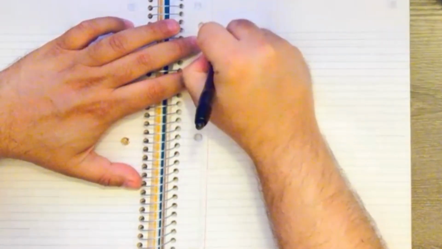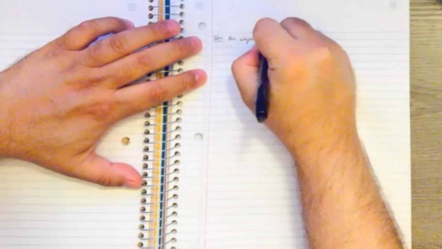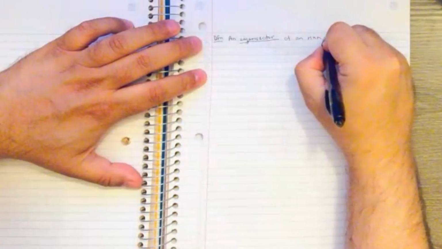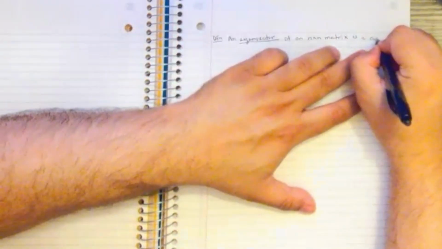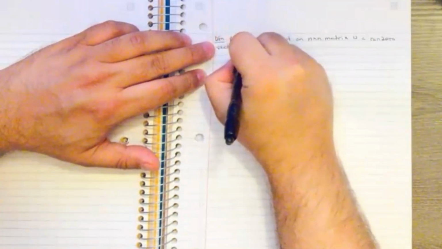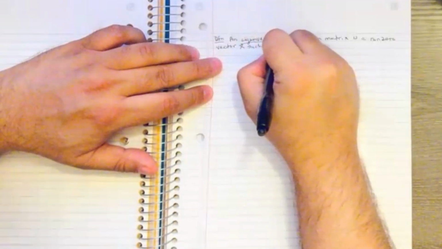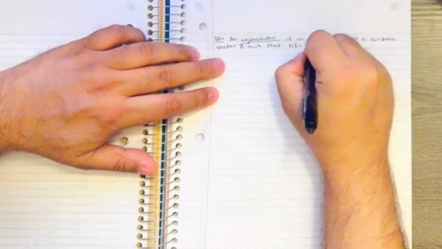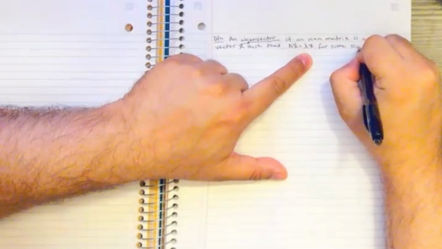Okay, so new definition. An eigenvector of an n by n matrix is a non-zero vector, which we will call X, such that A times X is equal to lambda times X for some scalar lambda.